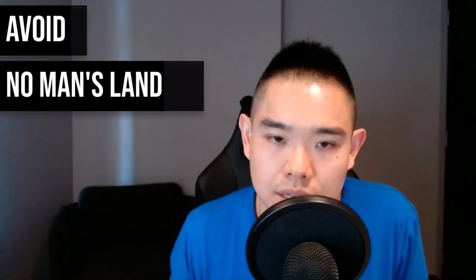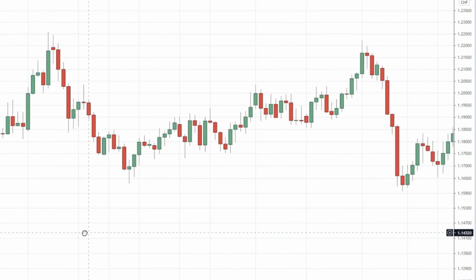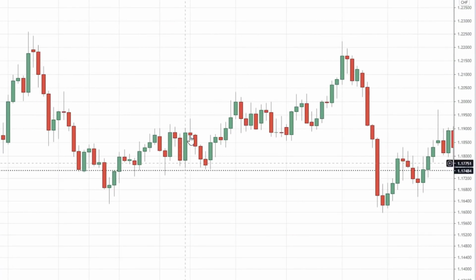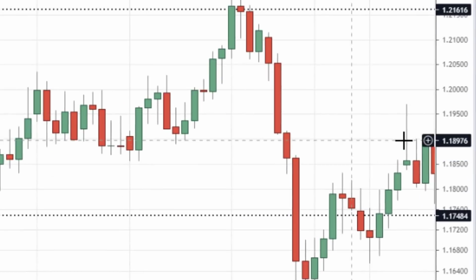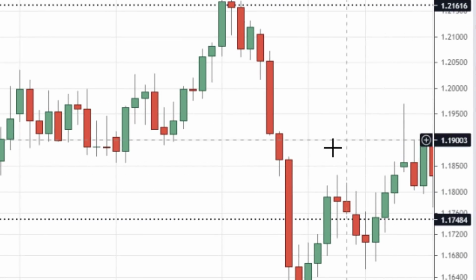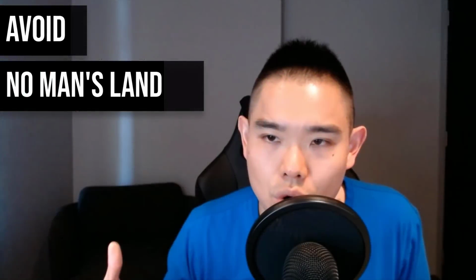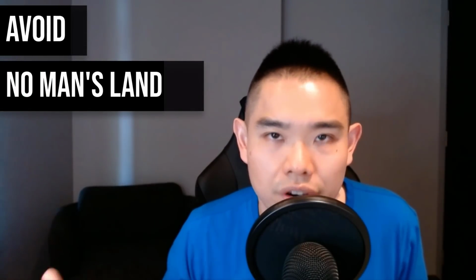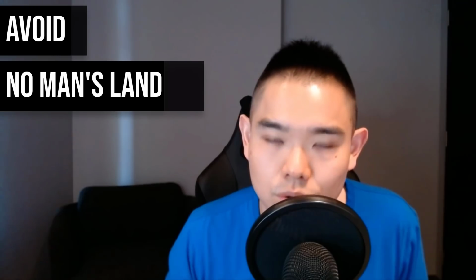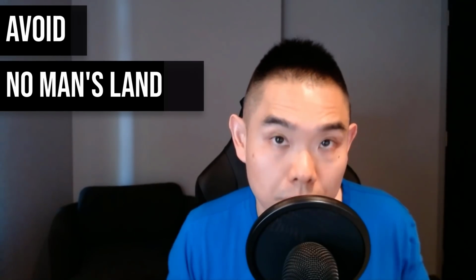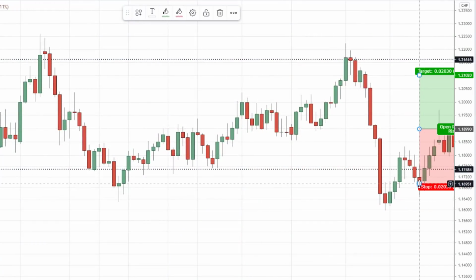Number 4, avoid trading in no man's land. So what I mean by this is, imagine that the market is in a range contained between these lows and these highs. And the price right now is in the middle of the range. If you were to be trading in the middle of the range, your risk to reward on the trade is usually unfavorable, because if you are going with a proper stop loss, it has to go below the low of the range.